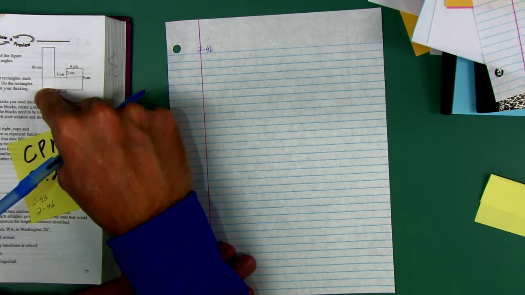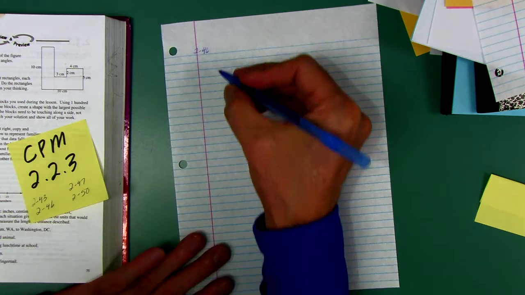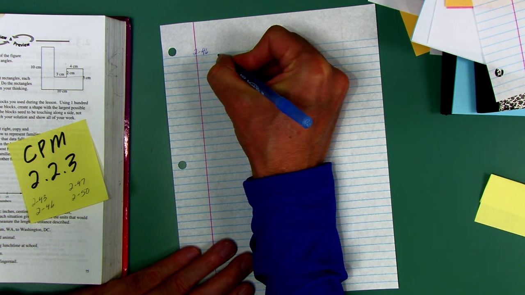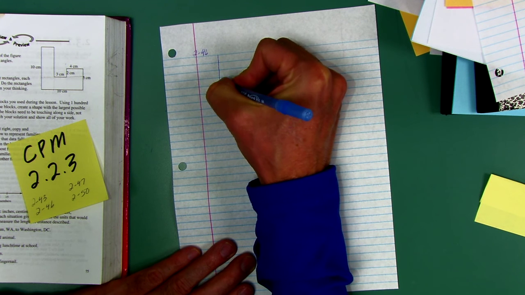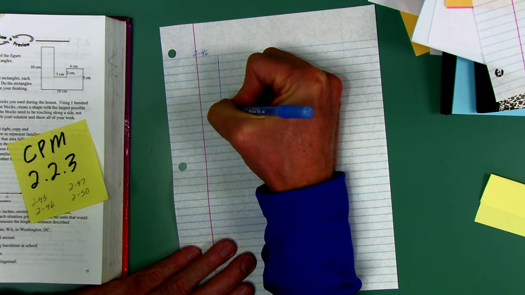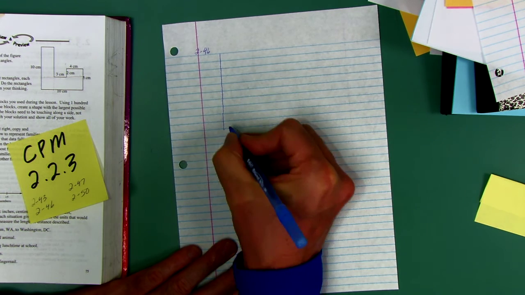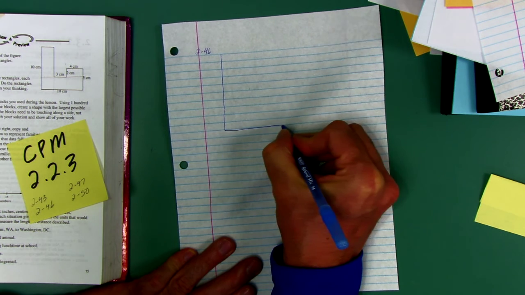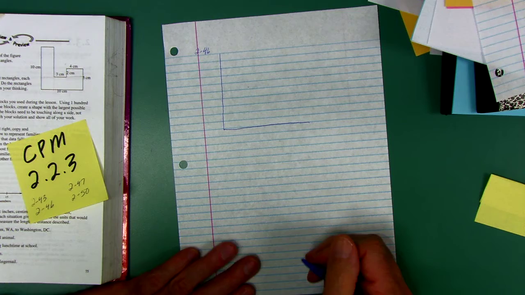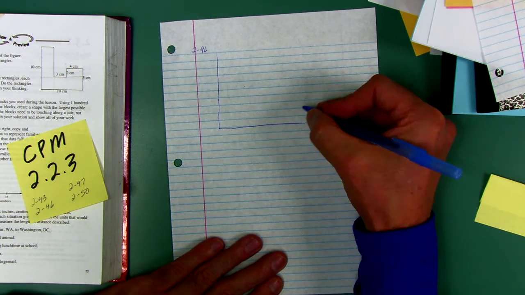This is 10 tall and 10 wide. I'm going to go ahead and make use of my lines again. 1, 2, 3, 4, 5, 6, 7, 8, 9, 10. It's a square, so go about the same amount off that way. Okay, now I'm going up 5.